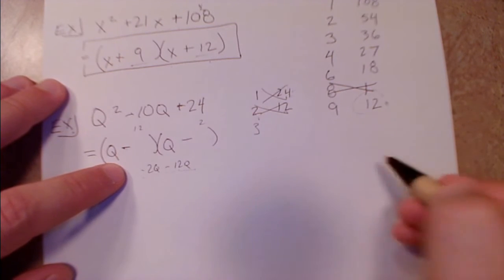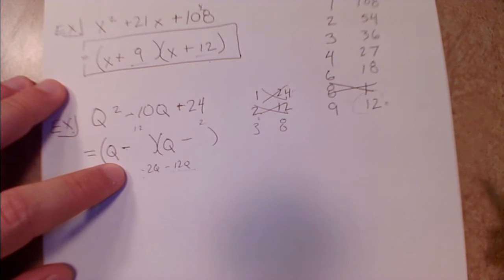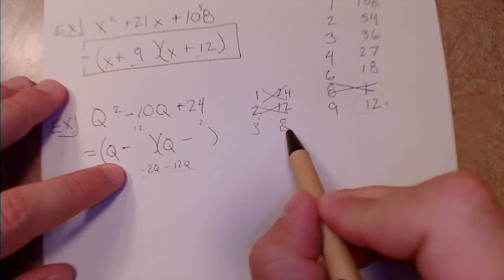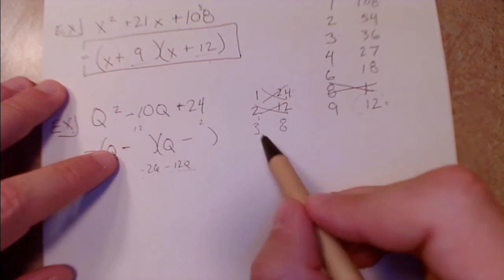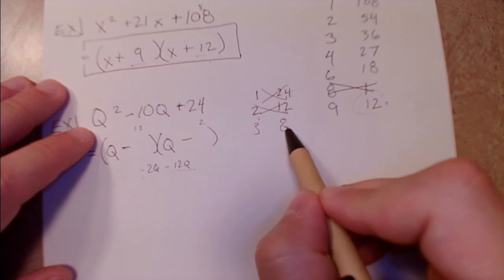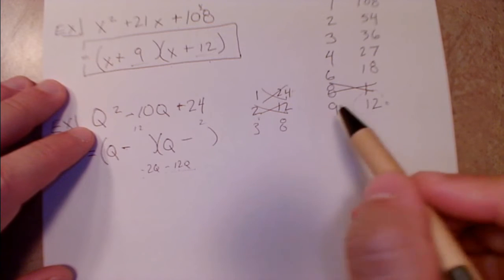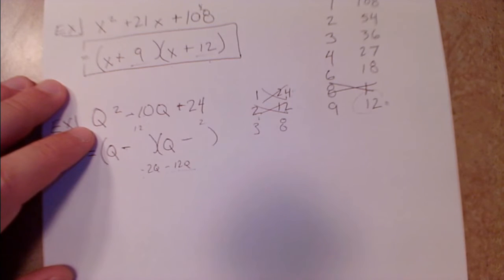All right, 3 and 8. Do 3 and 8 work? And the answer is no, because 3 plus 8 is, 3 plus 8 is 11. That was embarrassing. 3 minus 8 is negative 5, and so that's not going to give me a 10 right there.